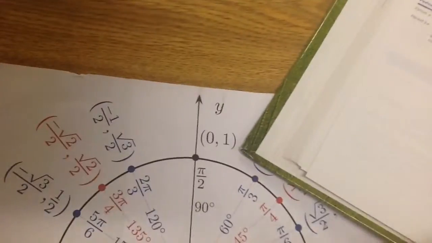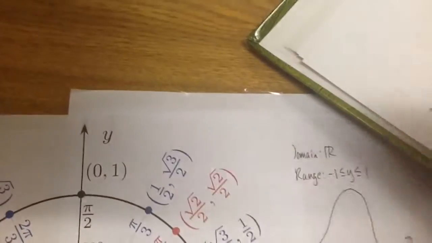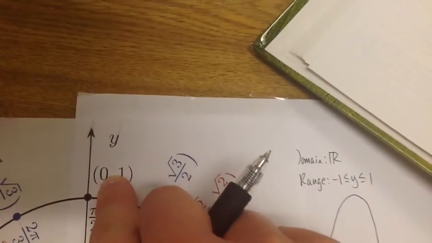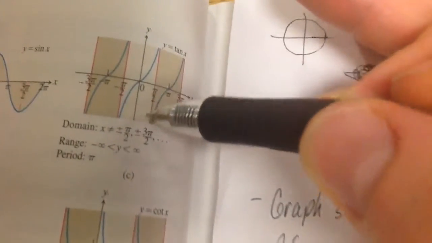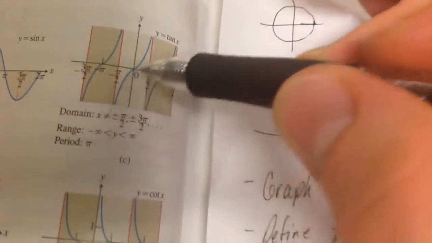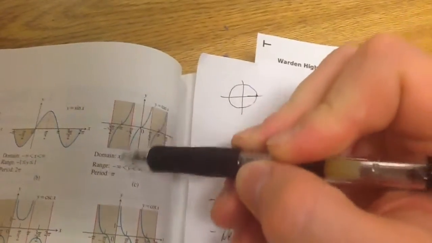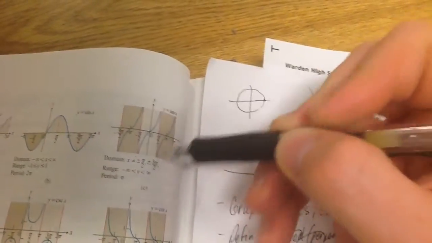But when you get around to pi over 2, what happens? Tangent of this, y divided by x, well, you got 1 divided by 0. You can't do that. You can't do 1 divided by 0. That's why there's a whole bunch of asymptotes like this. These pink lines are the asymptotes. That's where you get your divide by zeros. And it's also cyclic. It repeats. It's periodic, that's a better word. So you get this little funky thing here, and then there's an asymptote where you get divided by 0 and you can't do it. So that's tangent.